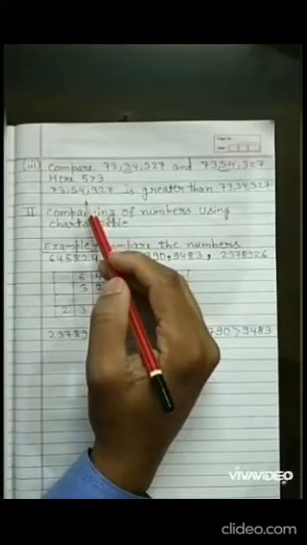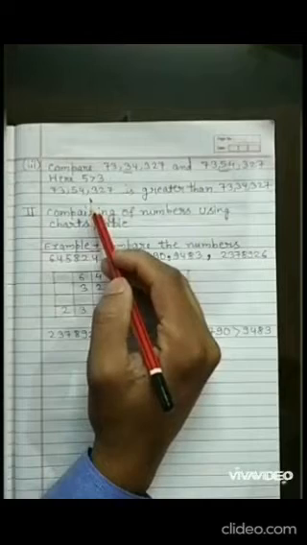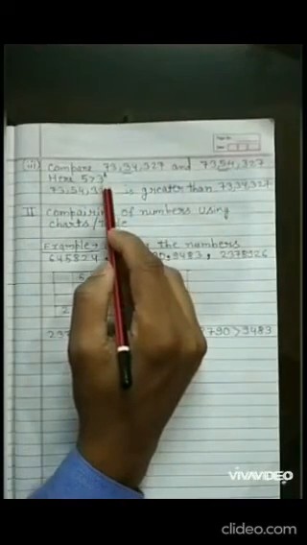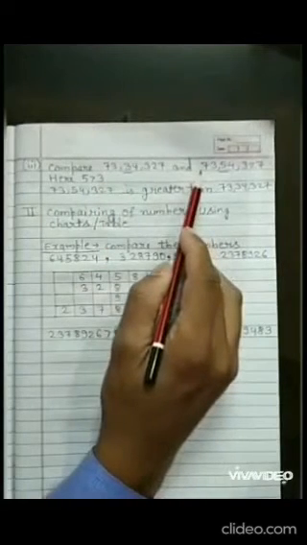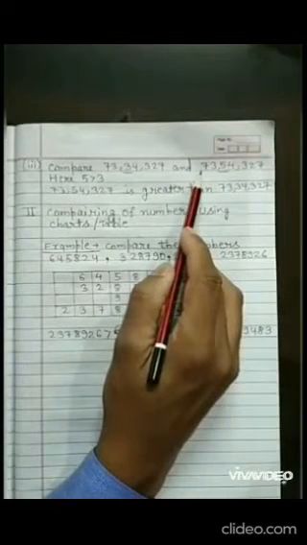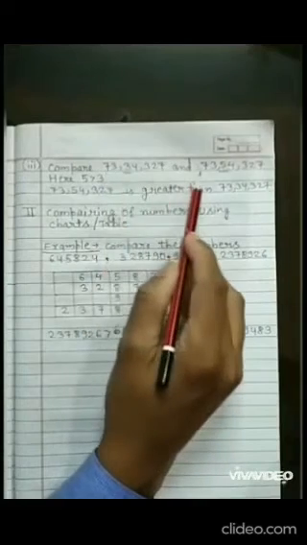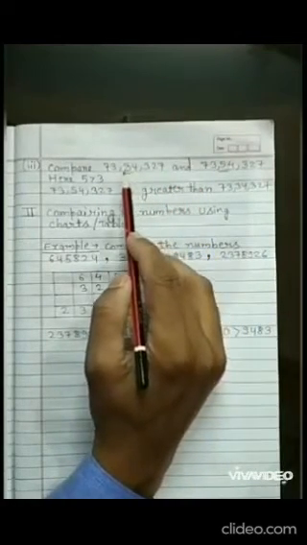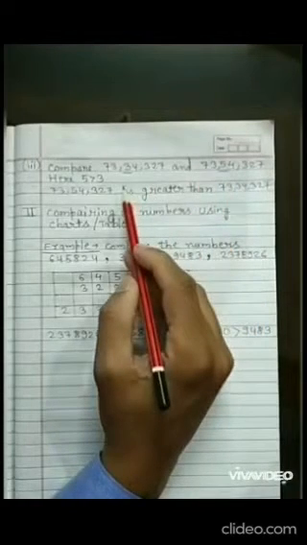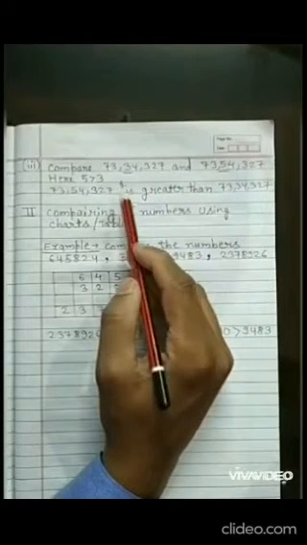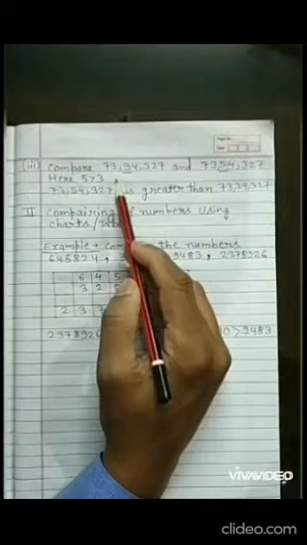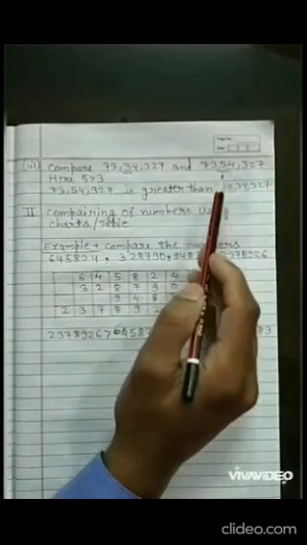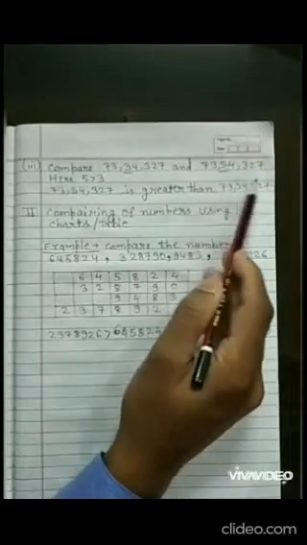First we are going to compare the leftmost digit of both the numbers. Here the leftmost digit is 7 and here the leftmost digit is 7. Both the digits are same, so now we cannot compare these two numbers. Now we are going to compare the second digit from left of this number and the second digit from left of this number.